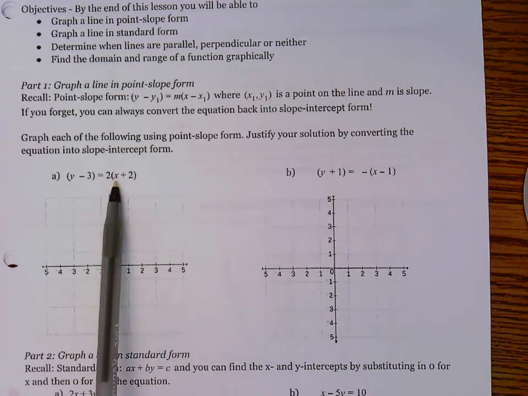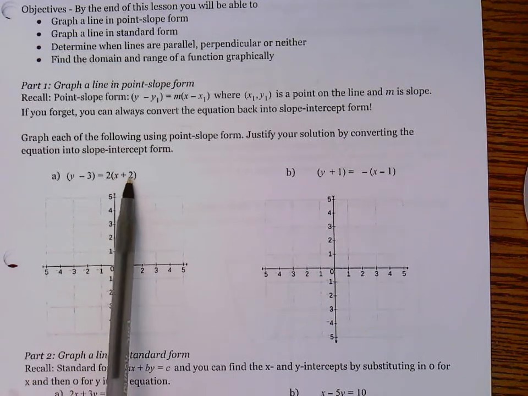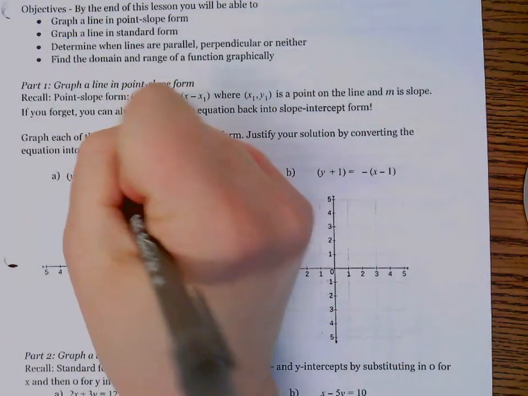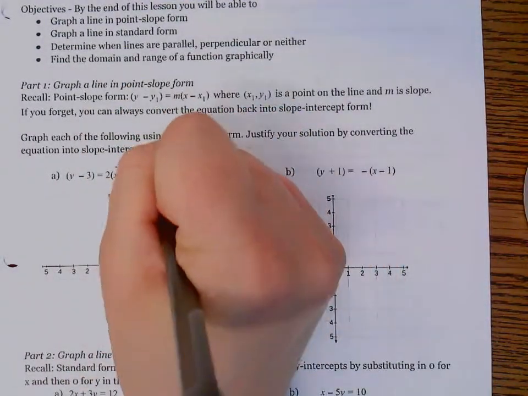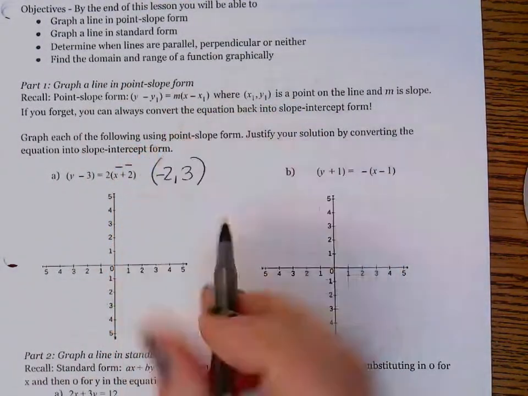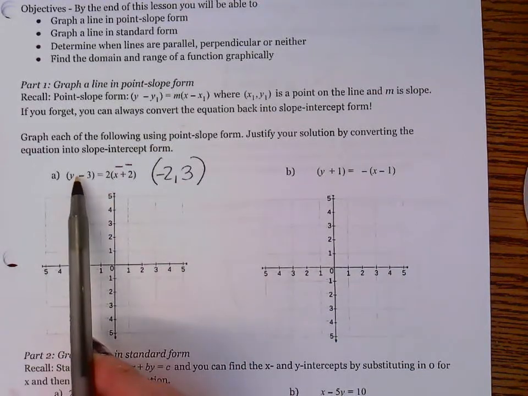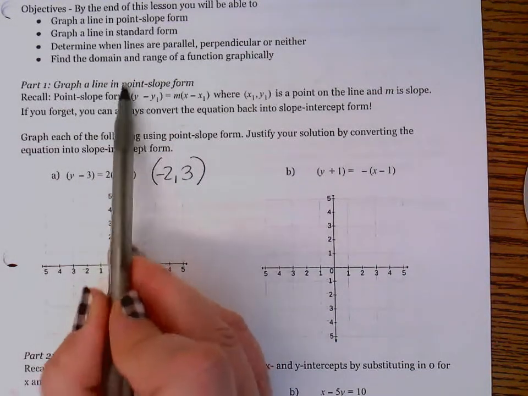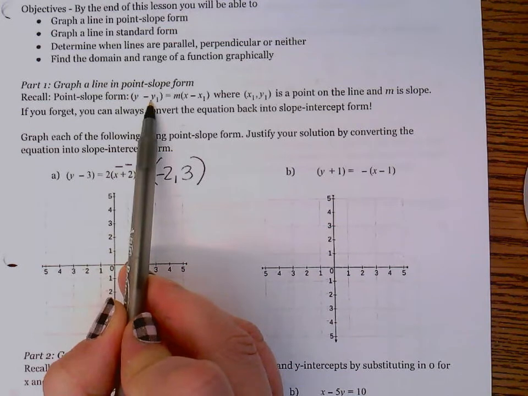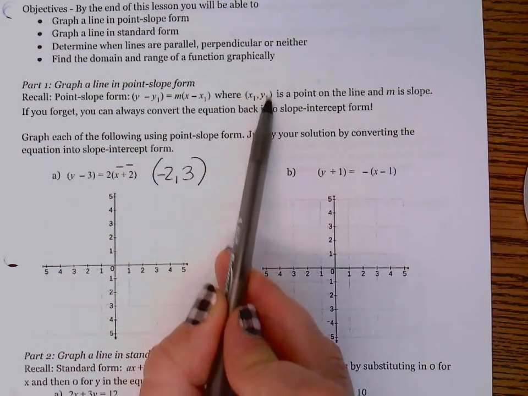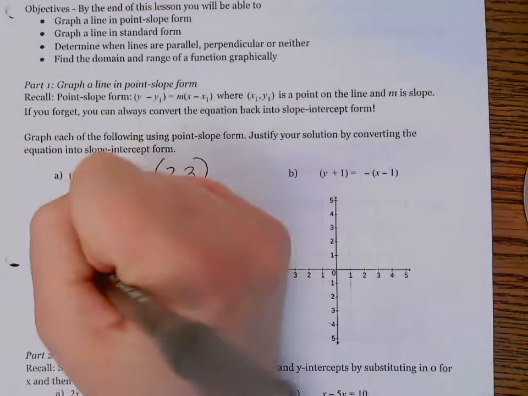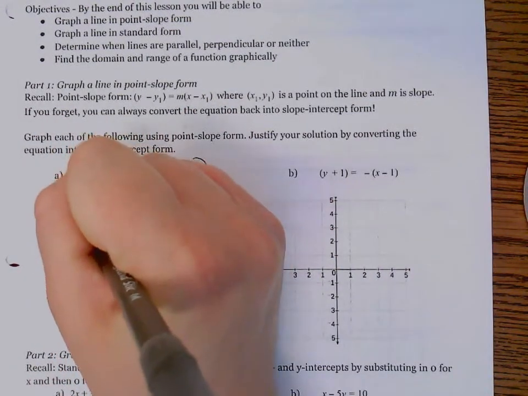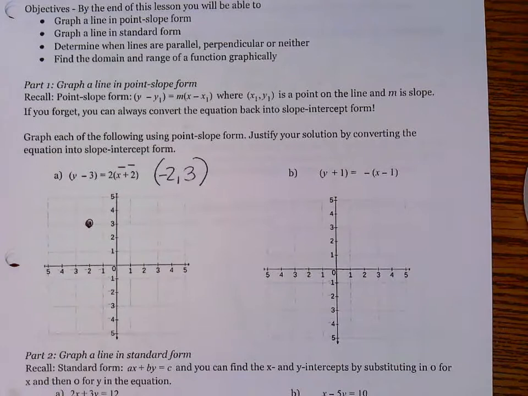So see how this says x plus 2? That really means x minus -2. So your starting point is at -2, comma, +3. See how this says in the original function, y minus y1 just gives me the point, right? So this graph goes through -2, comma 3. I'm going to show you how you could graph it in slope intercept form too.